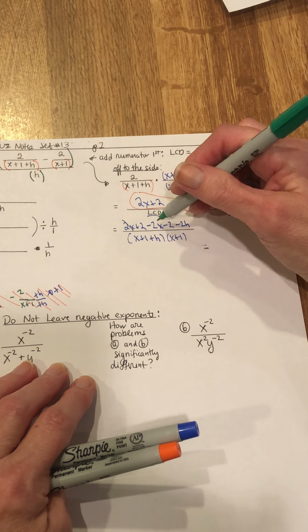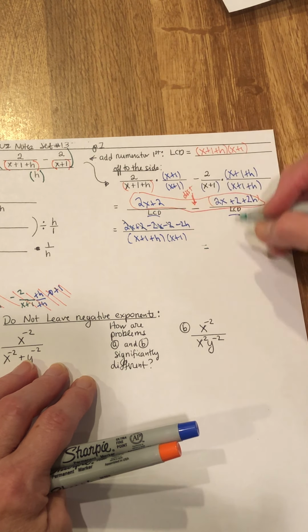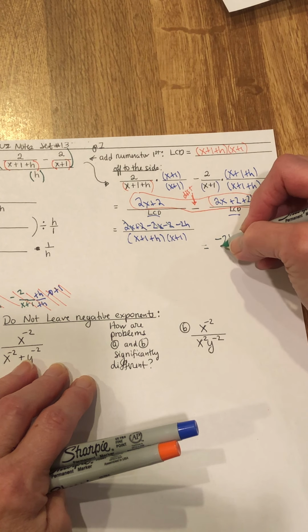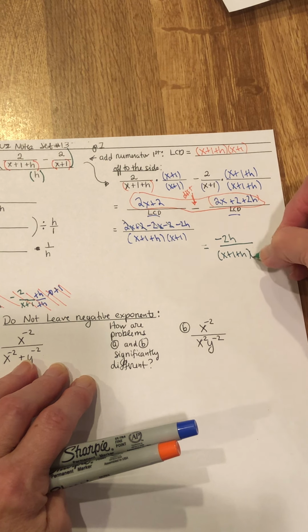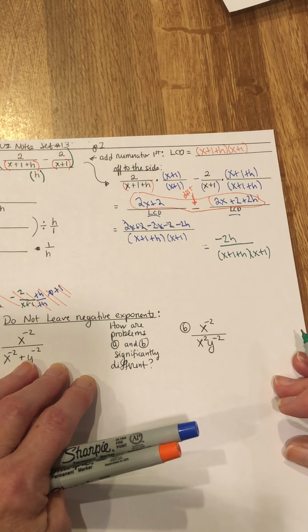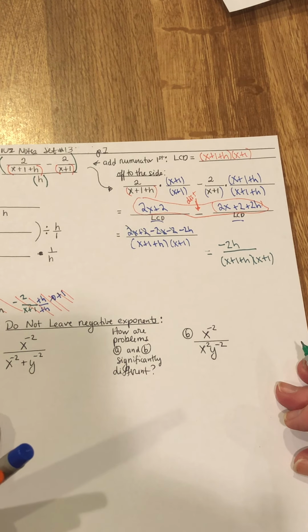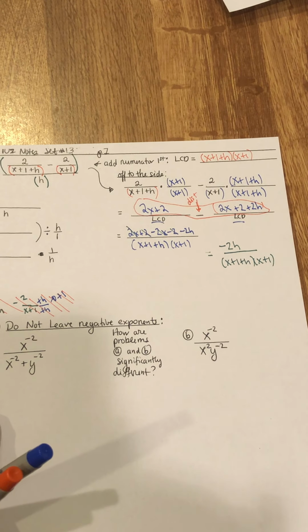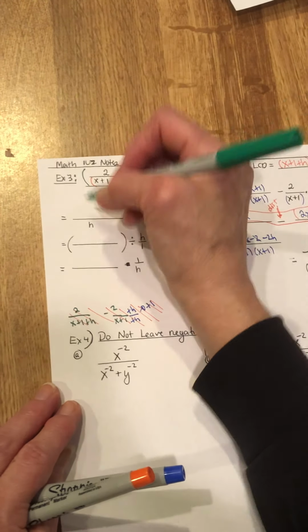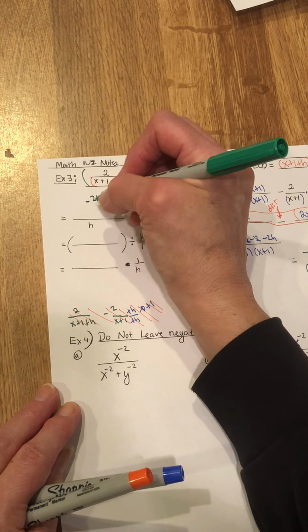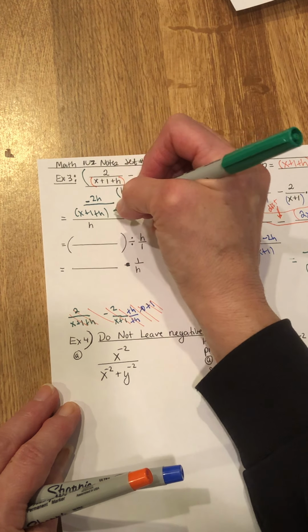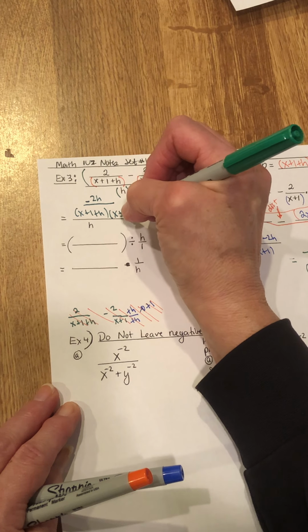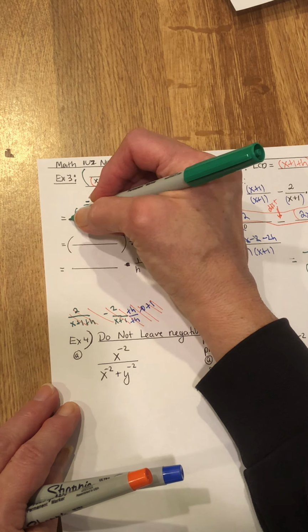Notice the 2x's cancel, the 2's cancel, you're left with negative 2h over x plus 1 plus h times x plus 1. Now, remember, that's only half the problem. So that's what my numerator reduced to. So I'm putting it in where it belongs. This is the big fraction bar.